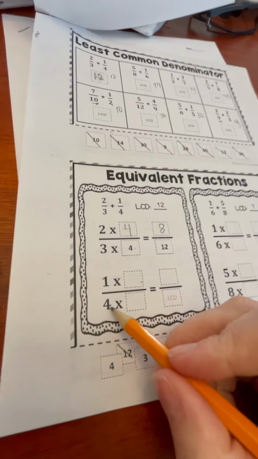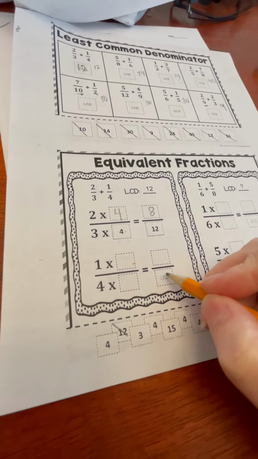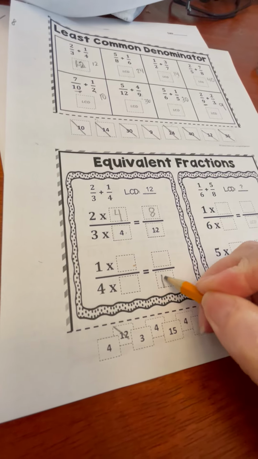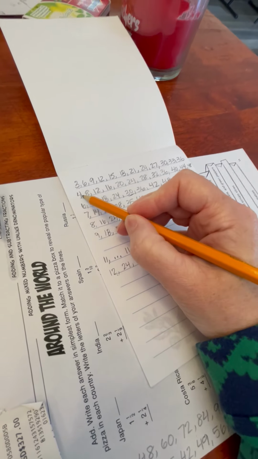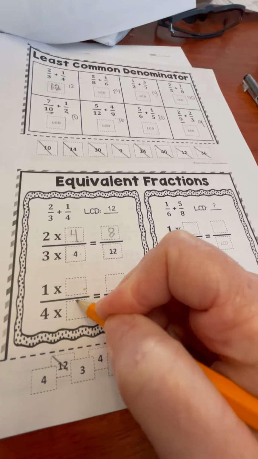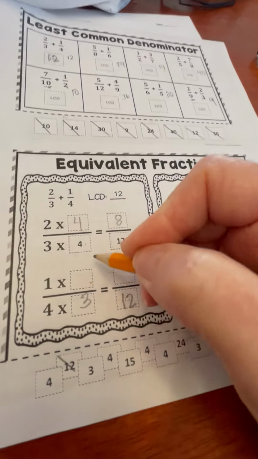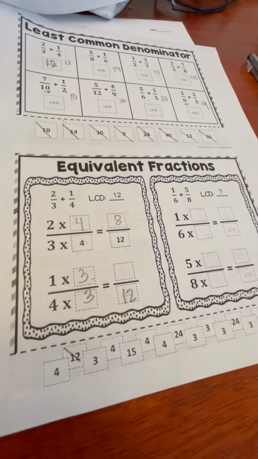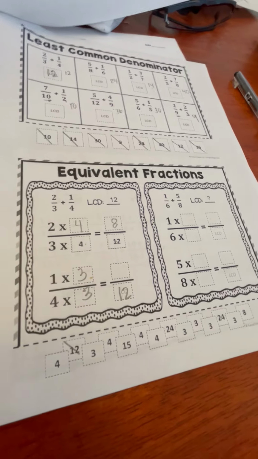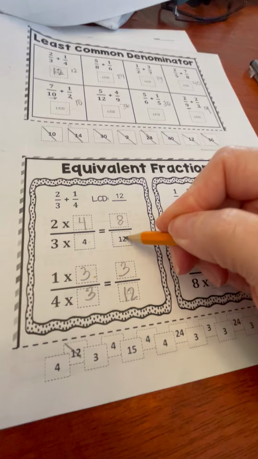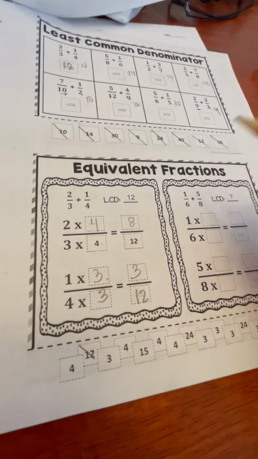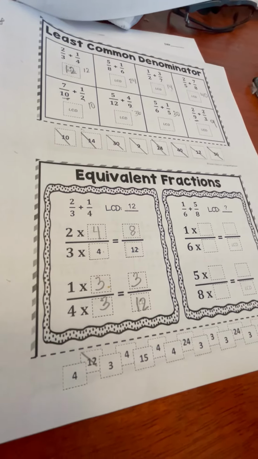All right. Now, how many times does 4 go into 12? Our least common denominator was 12. Here's our 4's. 4, 8, 12. So that's 1, 2, 3. So you write times 3 at the bottom and times 3 at the top. Whatever you do to the bottom, you do to the top. 1 times 3 is 3. So 8/12 and 3/12 are equivalent fractions.